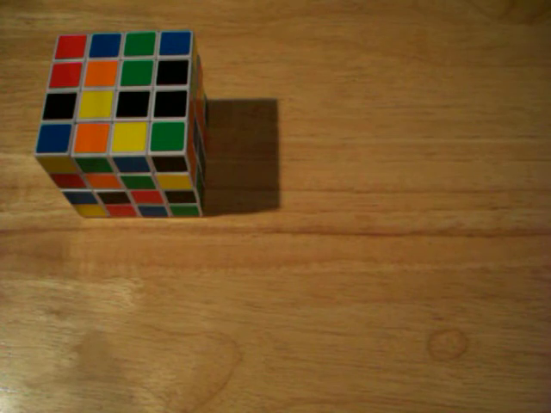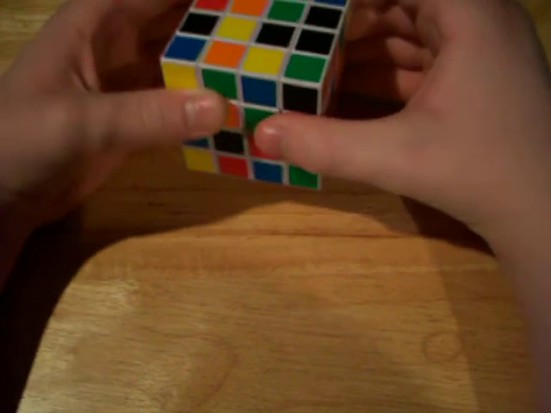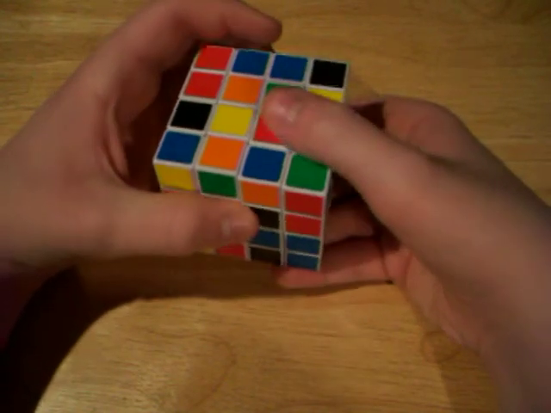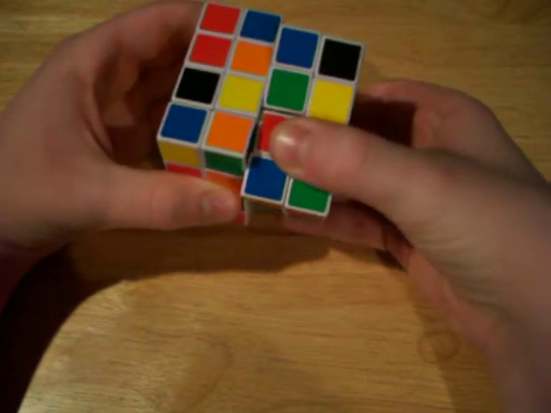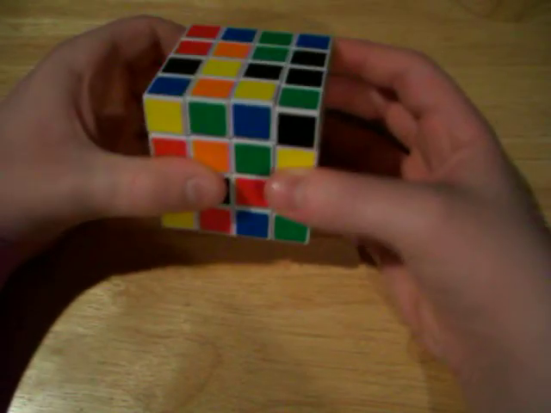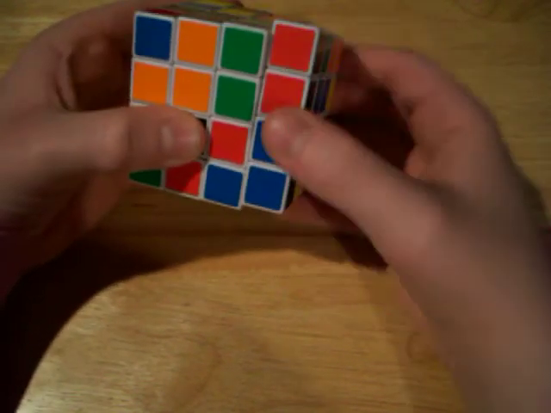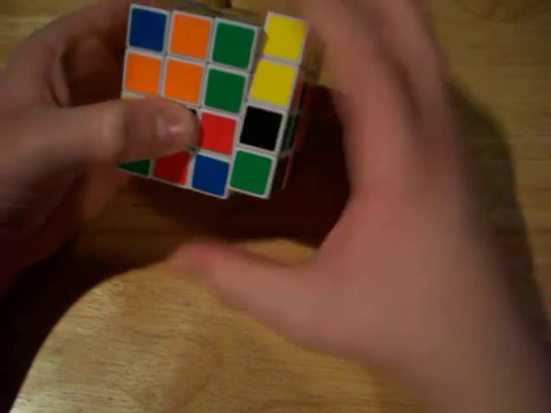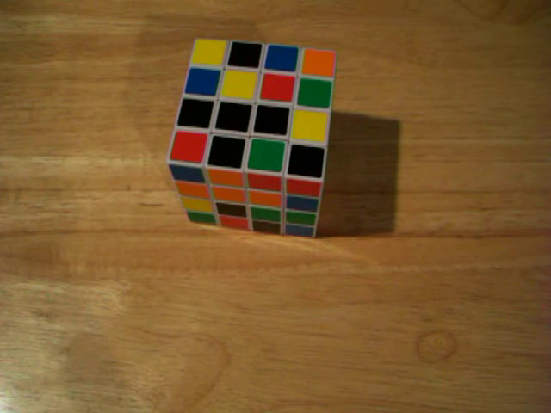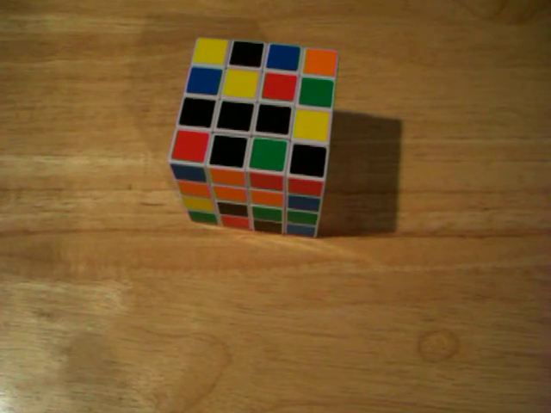So that means 2 layers. R star is R 2 layers. R prime star is R star, which is 2 layers, prime, which is counterclockwise. And then same for U, L. R prime is single layer, R prime star is the same difference. It's not that hard, it's just basic notation. Alright, so let's get on with the centers.